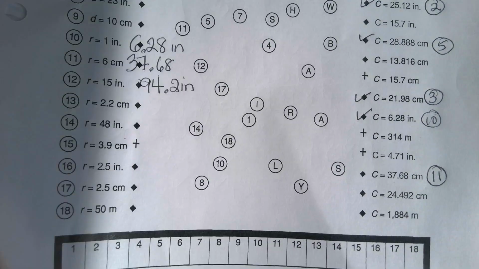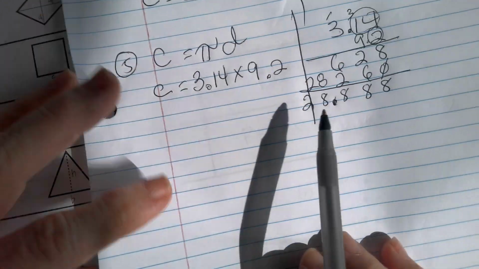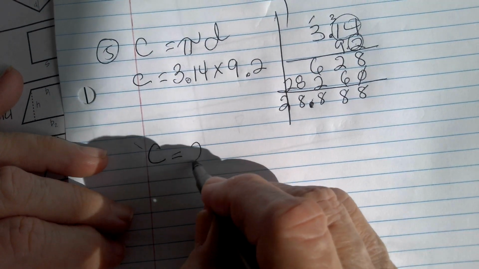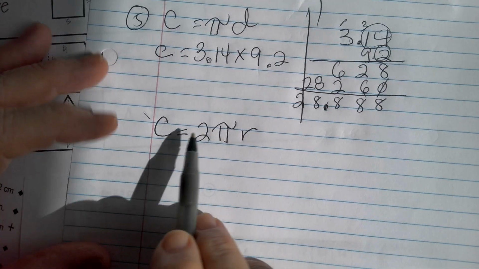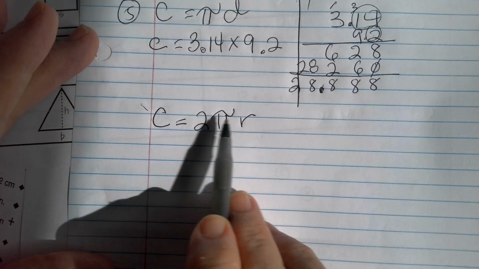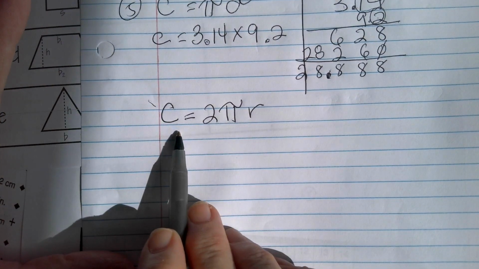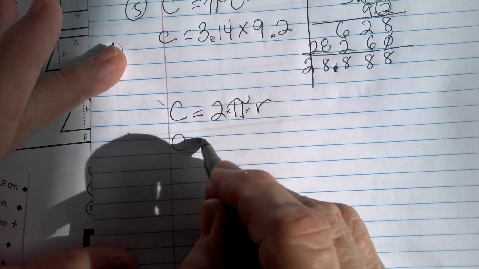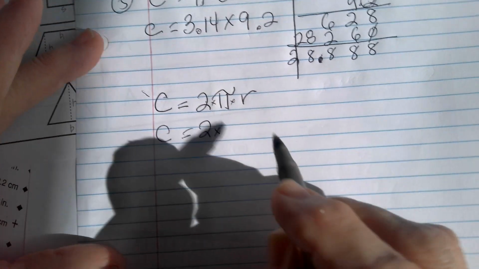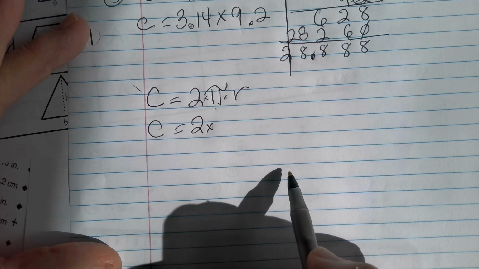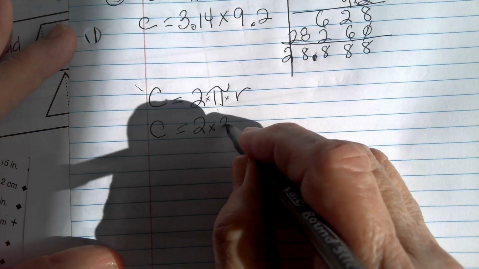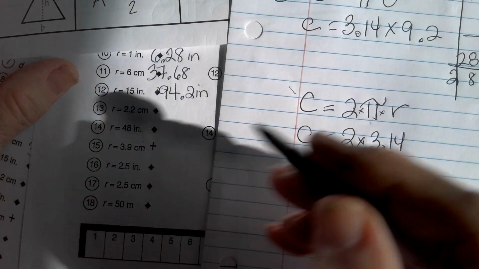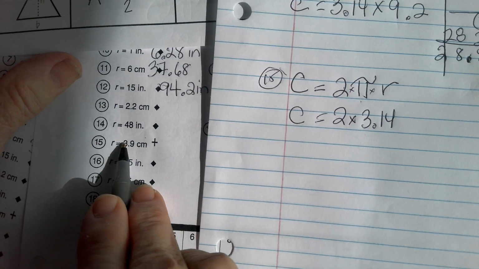So I'm going to write down my recipe. It is 2 pi r. This tells me my recipe, or my formula. It tells me the ingredients I need and then what I need to do to them, which is multiply. So bring down your 2. What is the value of pi? 3.14. And we were doing number 15, so I'll put the 15 here, which is 3.9.